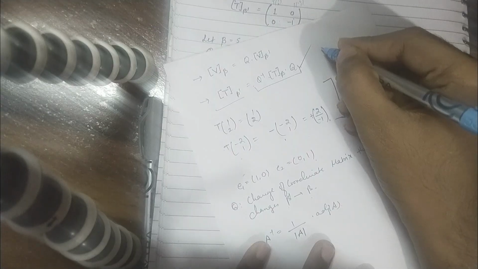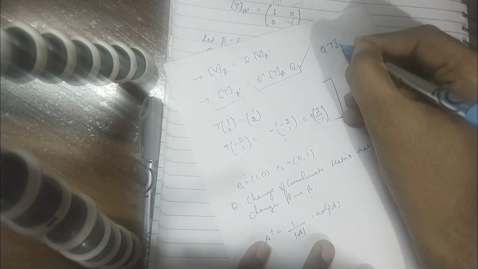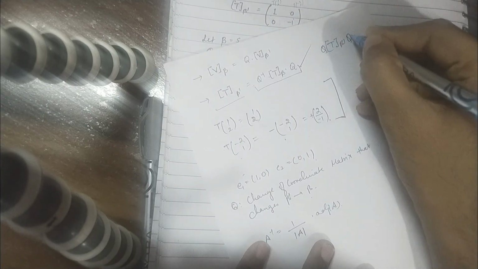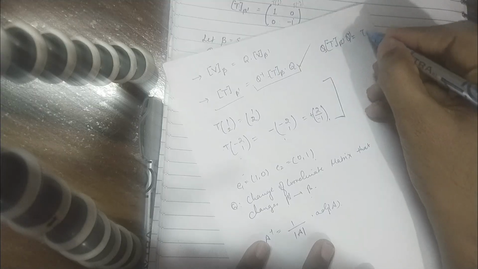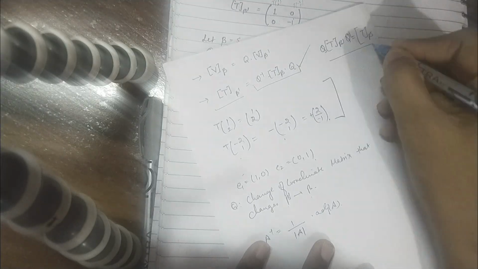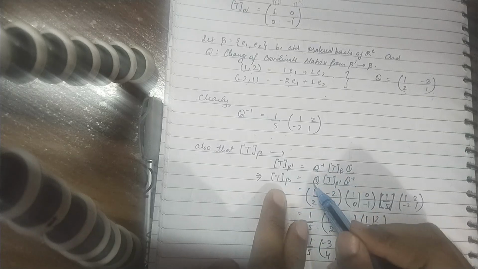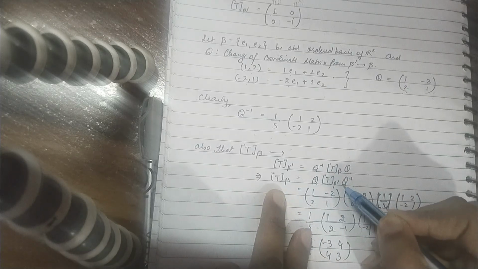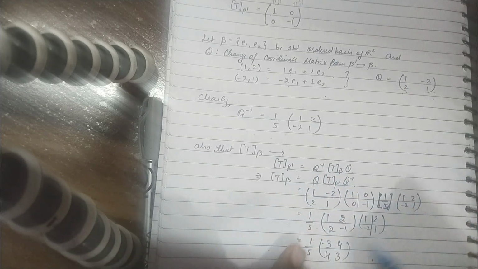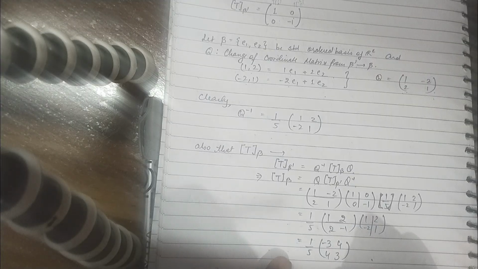Then I get Q T beta dash Q inverse, which is equal to T beta. So T beta will be Q T beta dash Q inverse. You multiply it and obtain the T beta matrix.